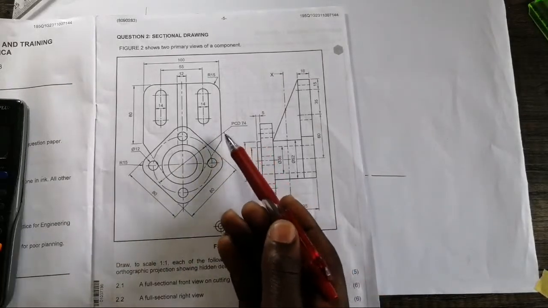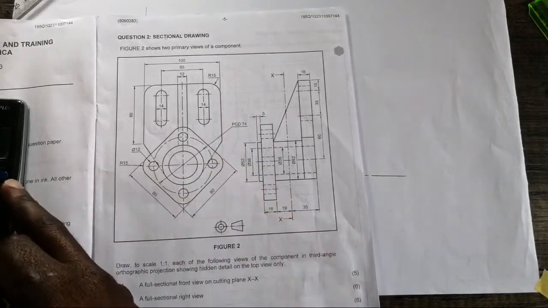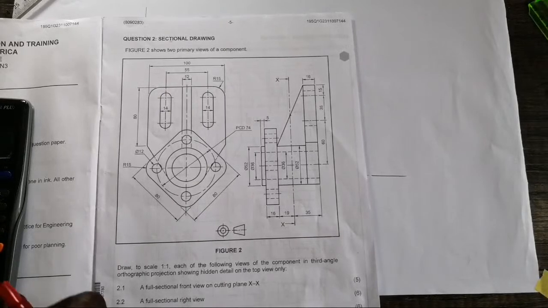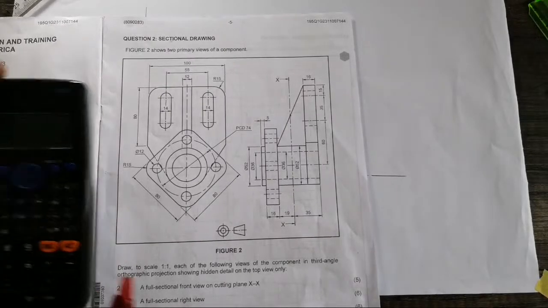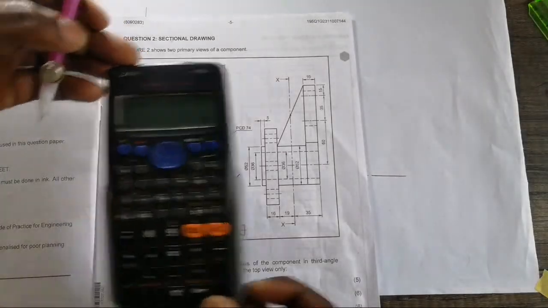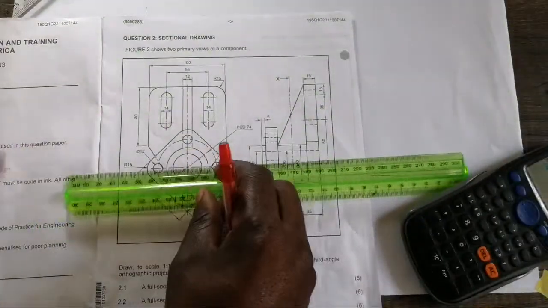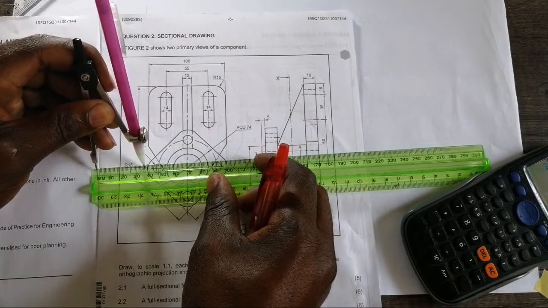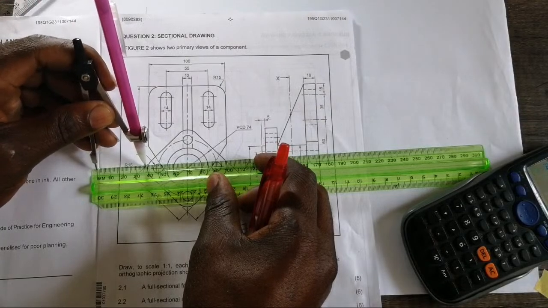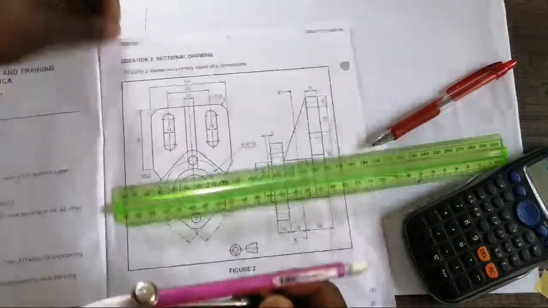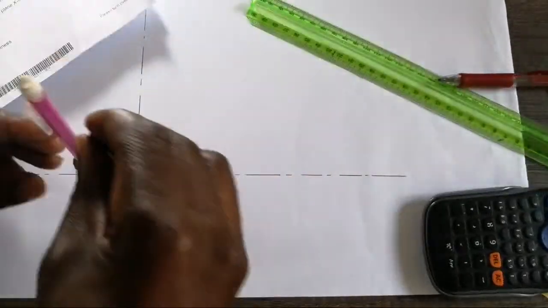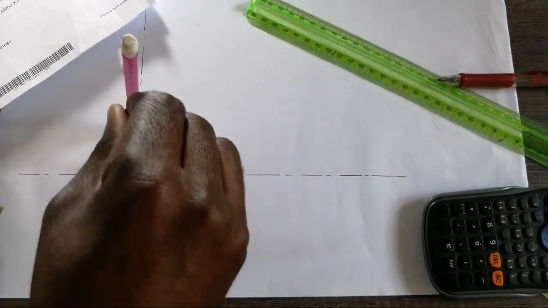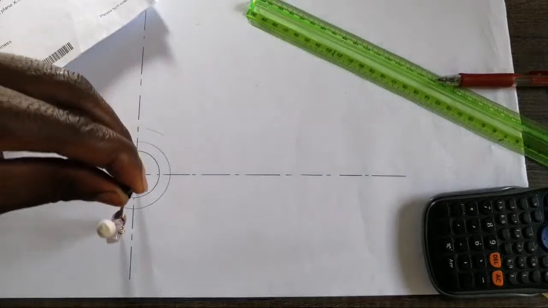So 77 divided by 2, we are getting 37.5. Then open your drawing canvas to 37.5. There is your 37.5. You come back here. You draw it as such. Draw it a little bit faint, this one.